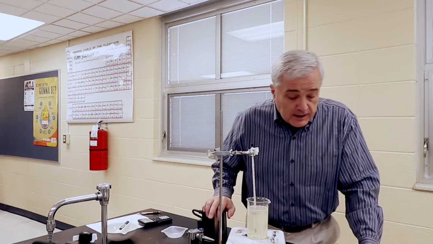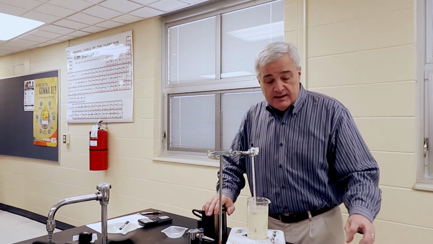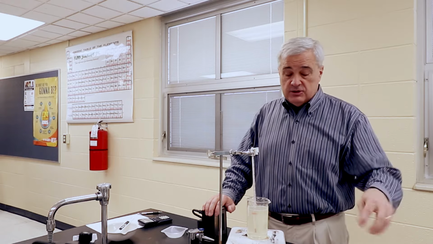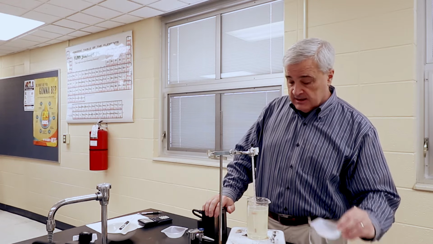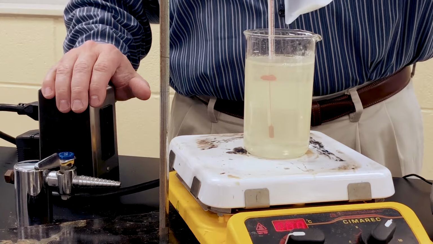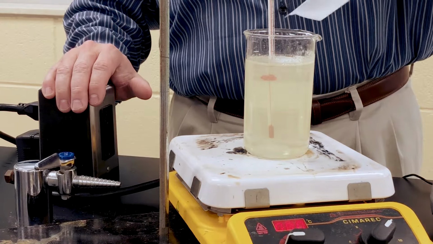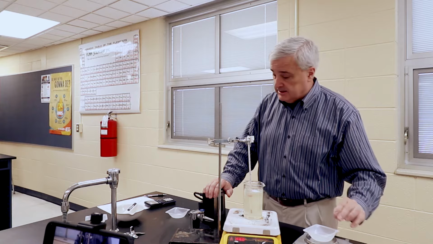All right, I have weighed out, looks like, 0.99 grams. I zeroed the scale, added the sugar. Now I'm going to add this in. Let's see what happens here. I'm going to have to break the surface tension with the spatula again.